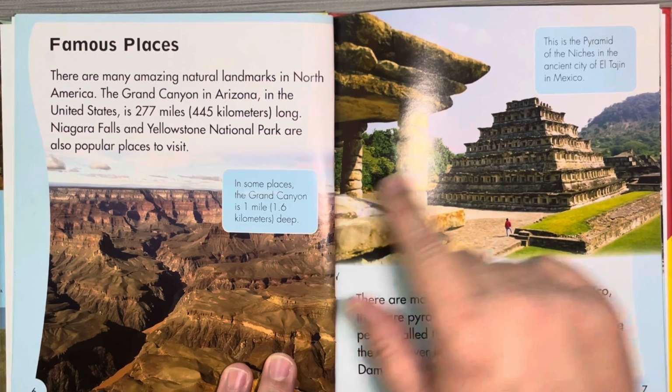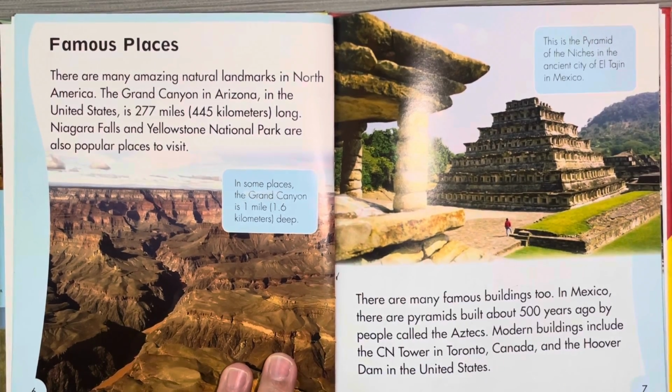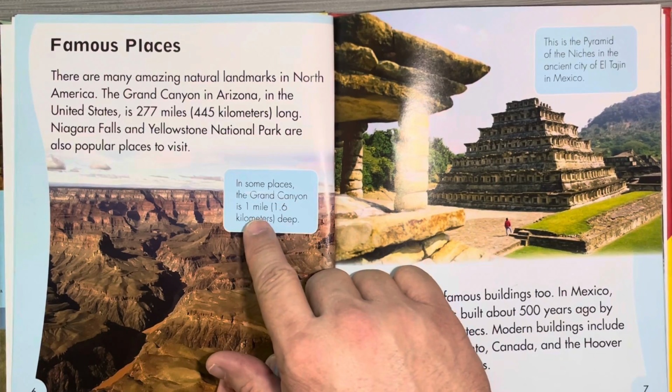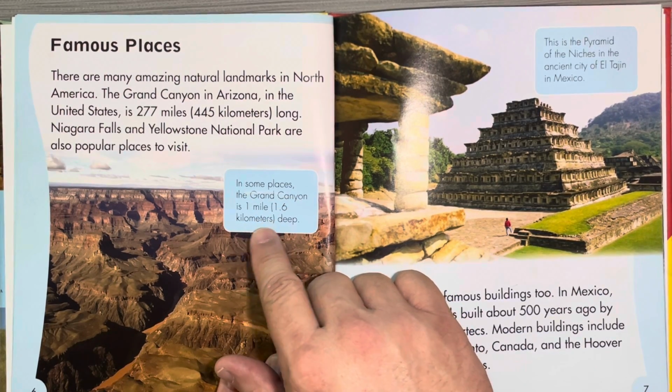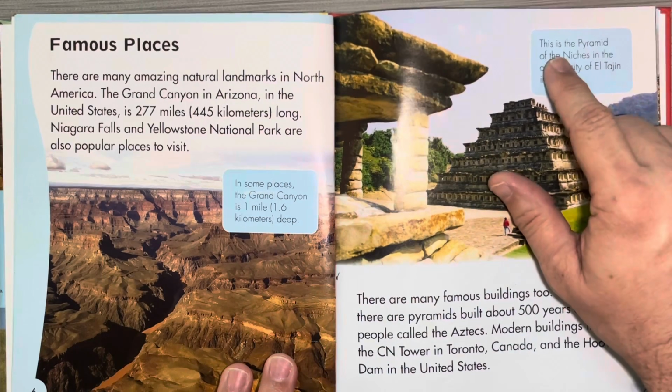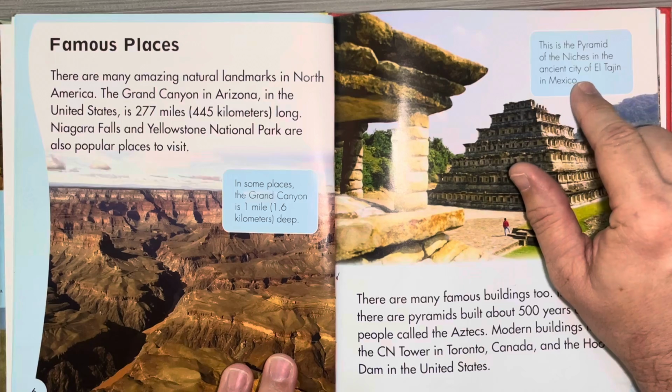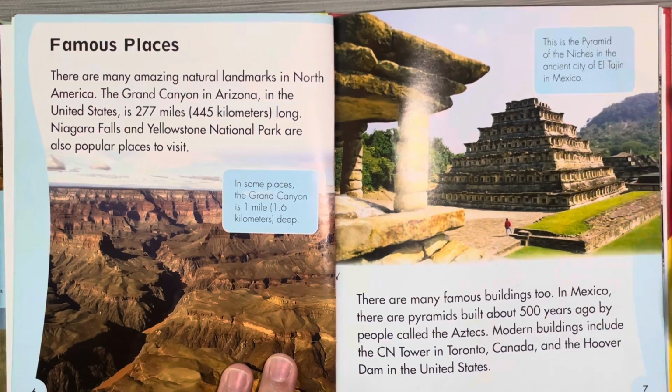And another important feature of nonfiction text will be captions or labels connected to either diagrams or pictures. And this says, in some places, the Grand Canyon is 1 mile deep. And this is the pyramid of the niches in the ancient city of El Tajín in Mexico.